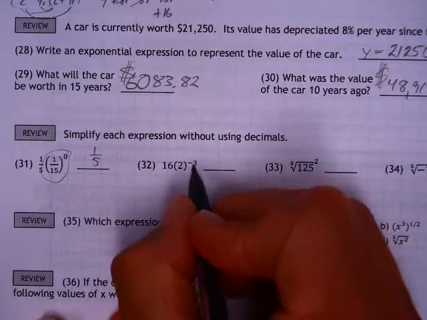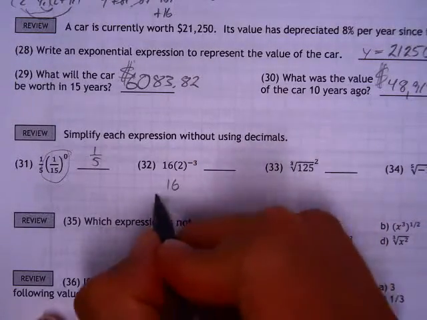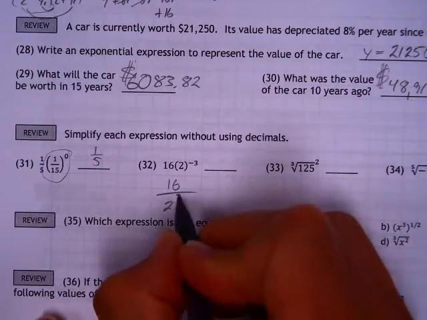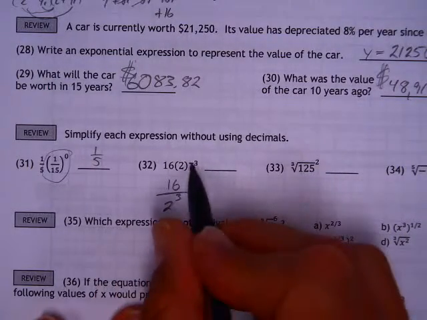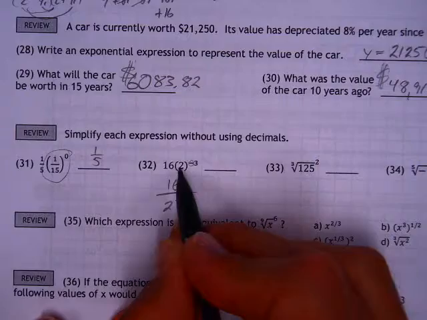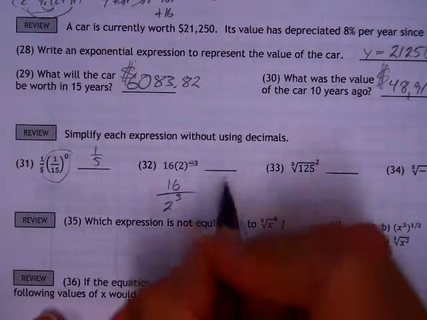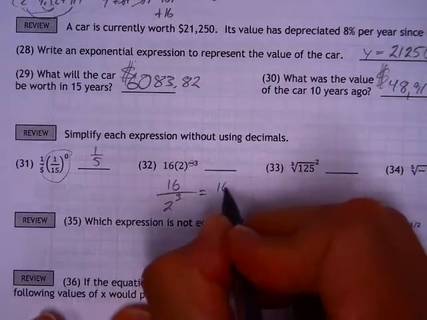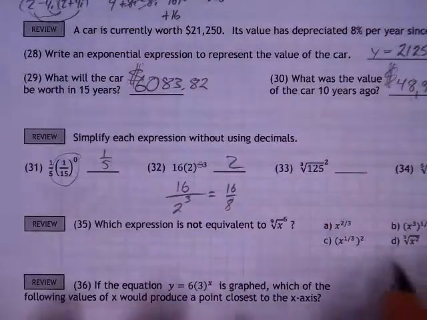A negative exponent means it's a fraction, so this becomes 16 over 2 to the third. Keep in mind, that negative exponent only applies to what's raised to the power. The 2 is in parentheses. So 2 to the third is 8, so 16 divided by 8 is equal to 2.